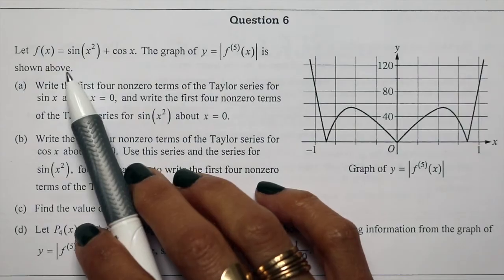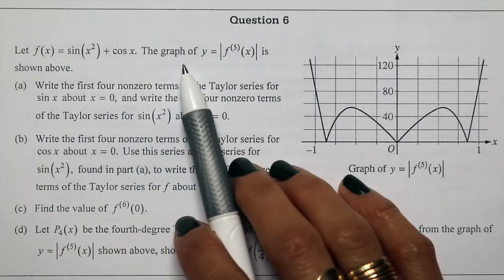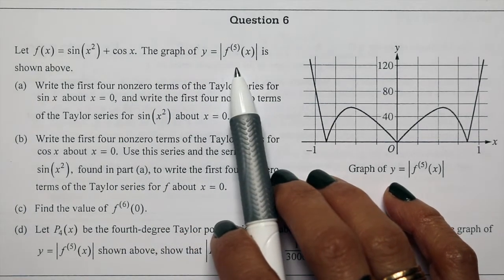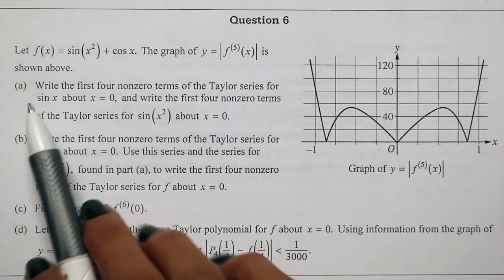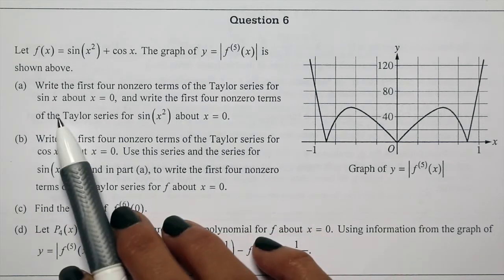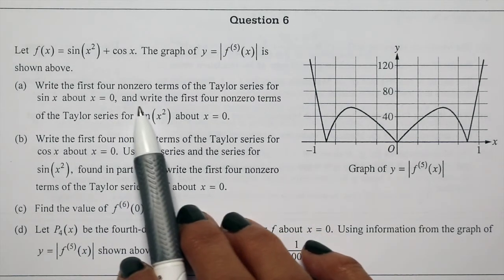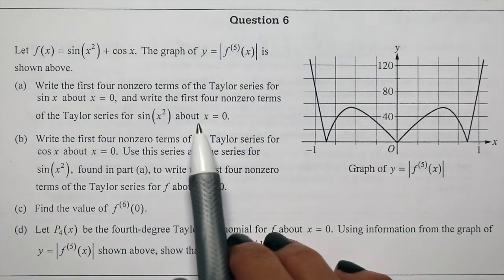For this FRQ it says let f equal sine of x squared plus cosine of x. The graph of y equals the absolute value of the fifth derivative of f is shown over here. Part A says write the first four non-zero terms of the Taylor series for sine about 0, and write the first four non-zero terms of the Taylor series for sine of x squared about 0.